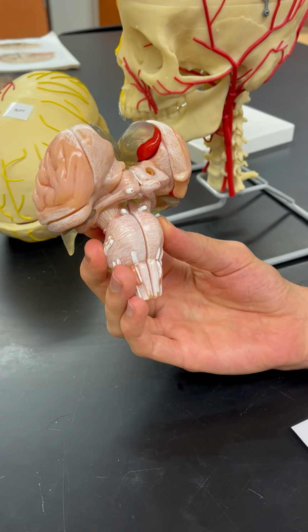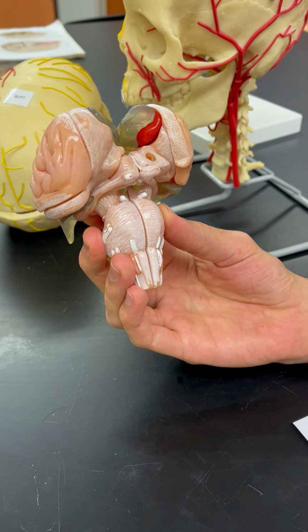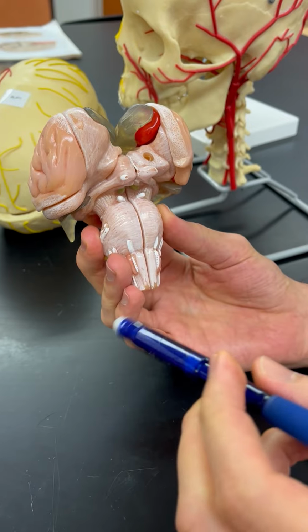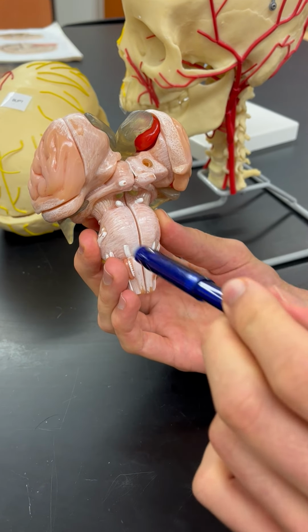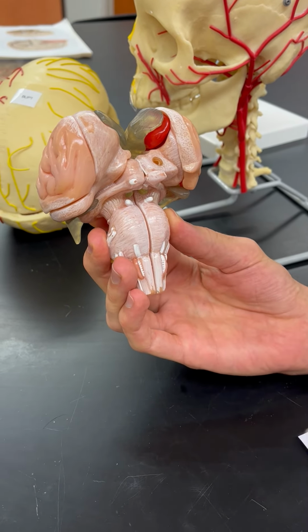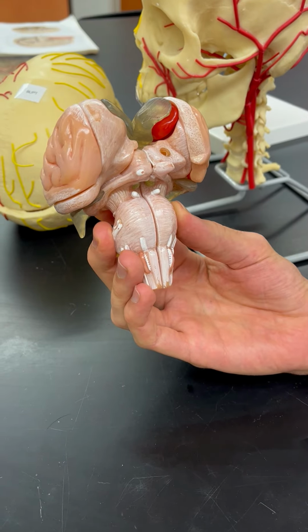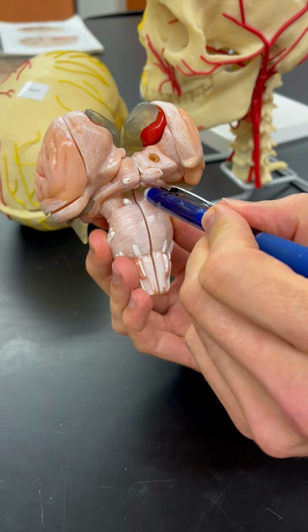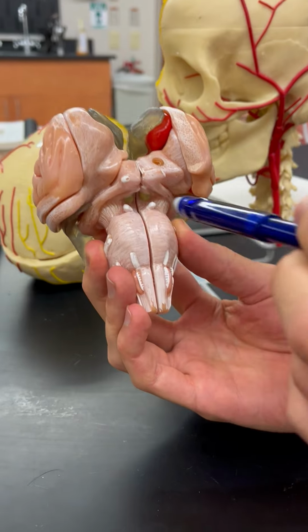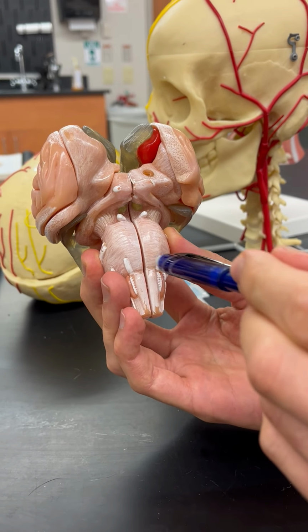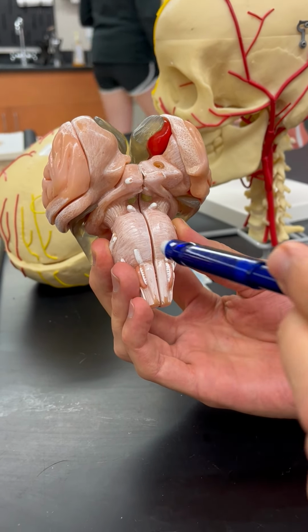All right, so we are looking at the brainstem, the superior portion, at least this part here, and this is the anterior view because we have all of these cranial nerves. So for the first part, the midbrain, that's going to be right here, this upper portion, and then this large part is the pons, and then this will be the medulla.